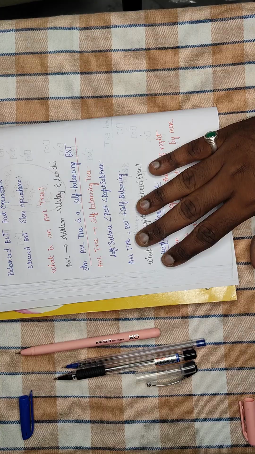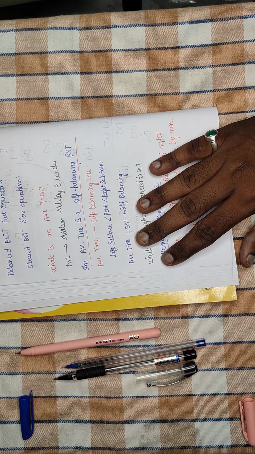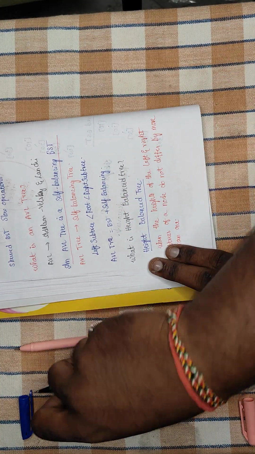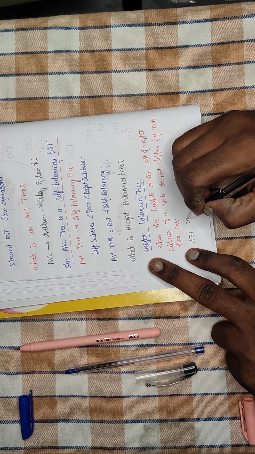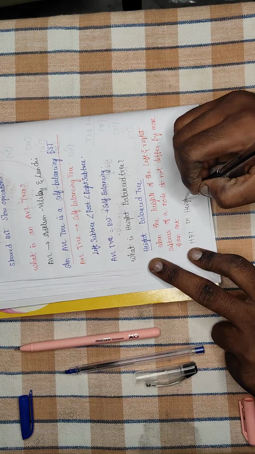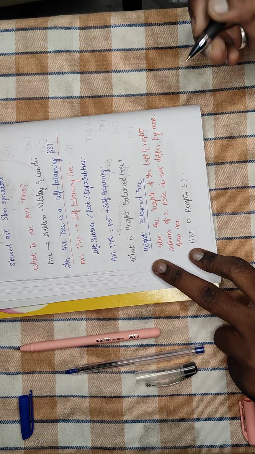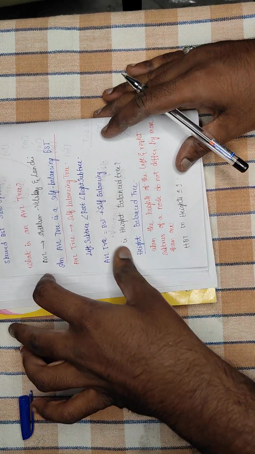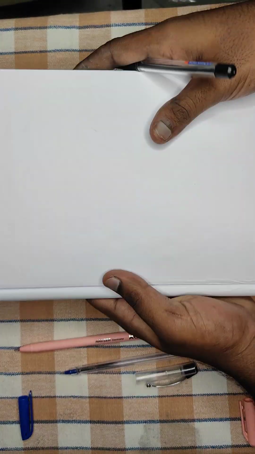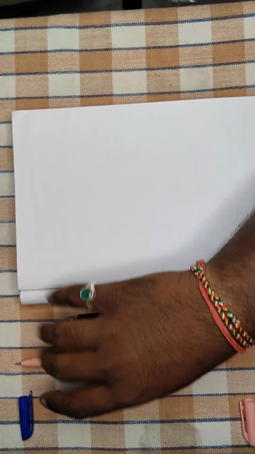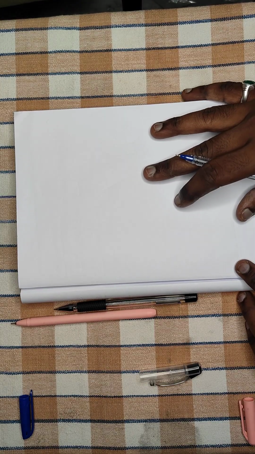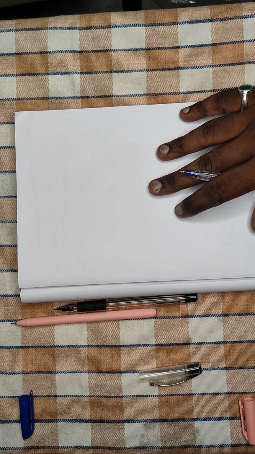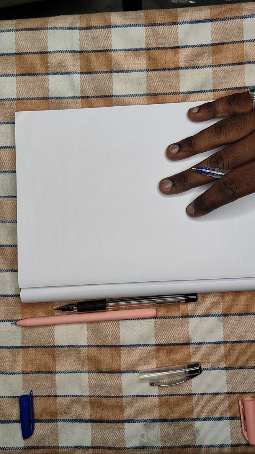So in a height balanced tree, the difference in heights is less than or equal to 1. This is also important. Do note this. In simple words, the left side and right side should not have a large difference in height. The tree should not become heavily tilted to one side.